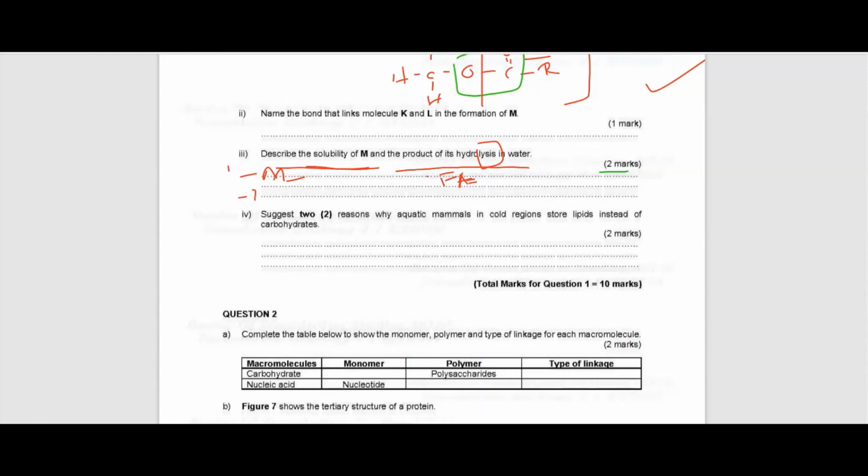So when they have a thick layer of fat, this allows the animal to float, or it aids in the buoyancy of that animal. Whales or walruses will have this fat to aid in their buoyancy. There are 2 marks for you: lipid is less dense compared to carbohydrate in water, and the second point, it aids in buoyancy.